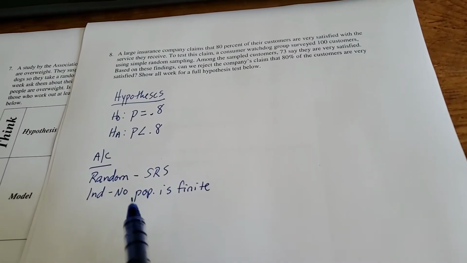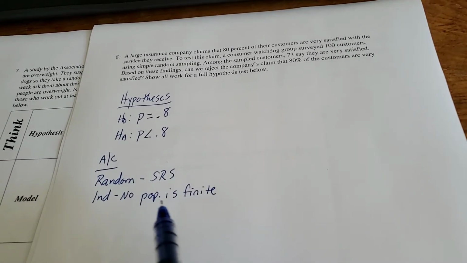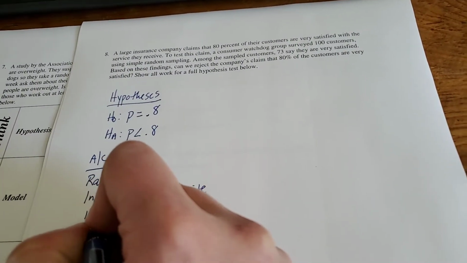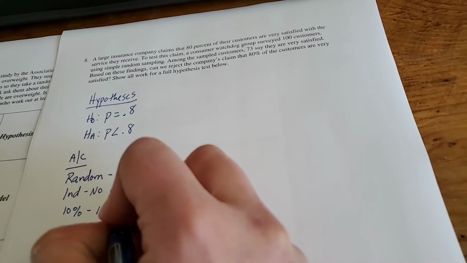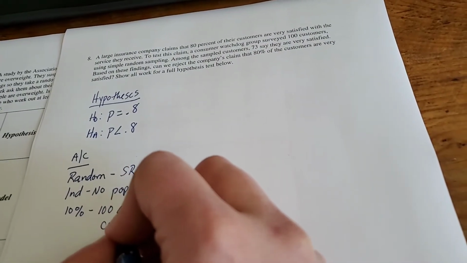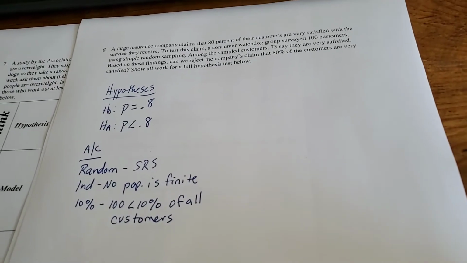A lot of you on your quiz or your quick check keep saying yes to this. Stop saying yes to this unless the population is not countable. That's the only time you can say yes. But we can say that 100 is less than 10% of all their customers because it's a large insurance company. So I'm assuming they have more than 1,000 customers.